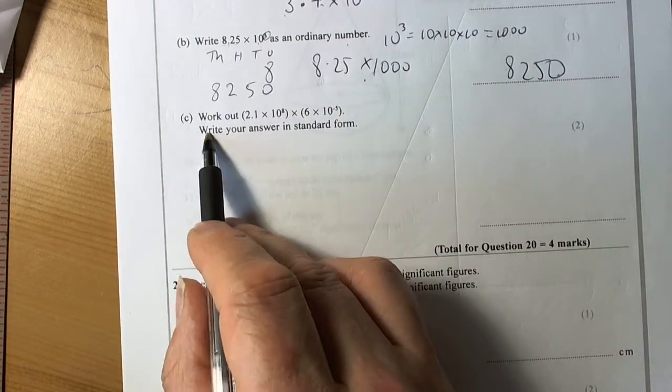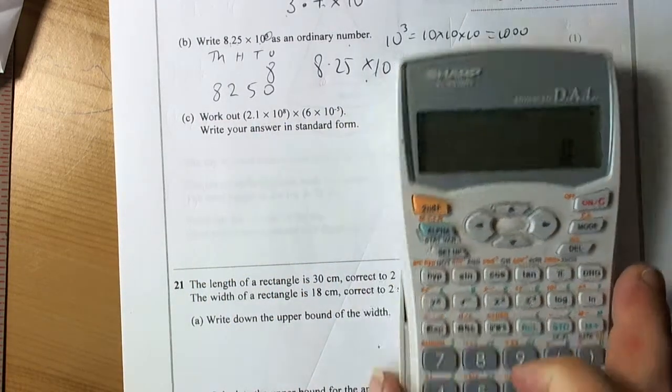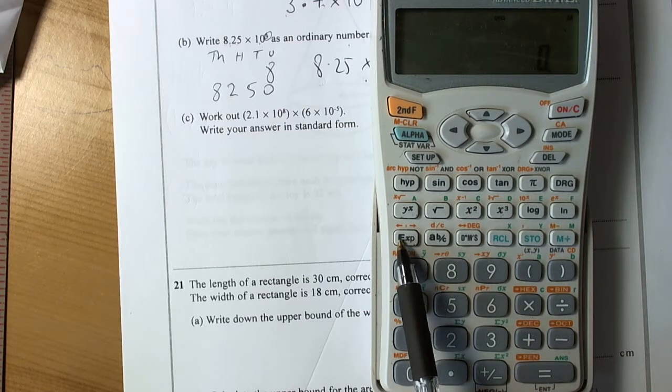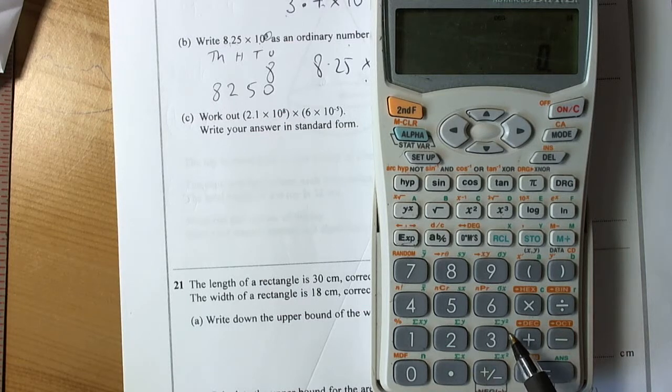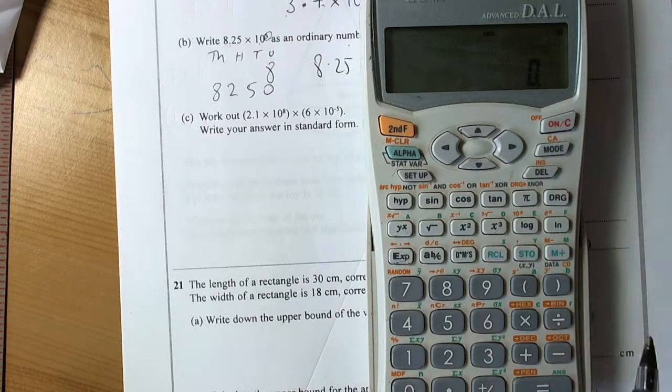Now this question says we've got to work out this, but write the answer in standard form. Now it's a calculator paper, so you really ought to use the calculator keys. On most calculators you've either got an EXP key, which is the standard form times 10 to the power of key, or you've got a key down the bottom here which actually has on it times 10 to the power of x. So either of those two keys could be used to work with standard form.